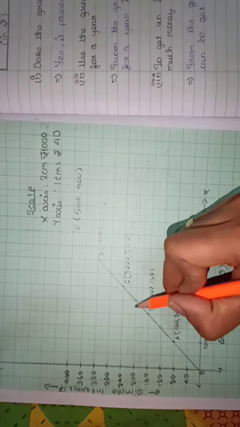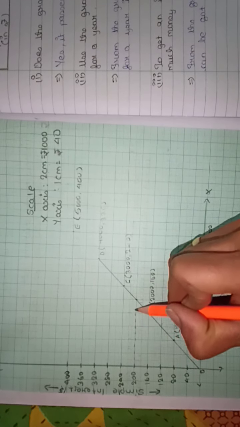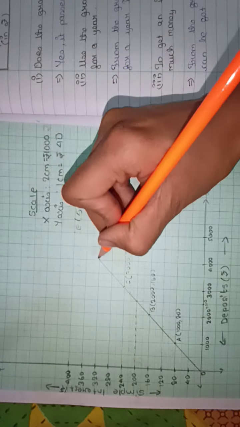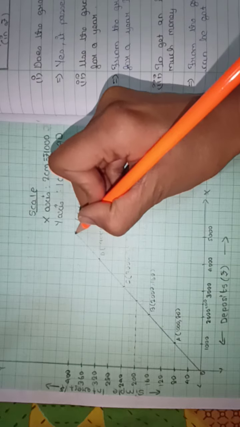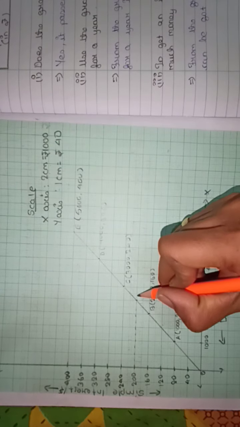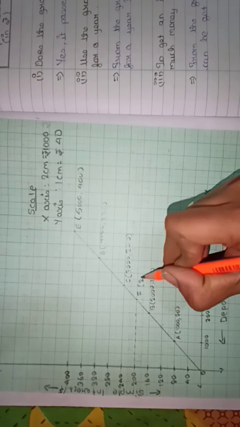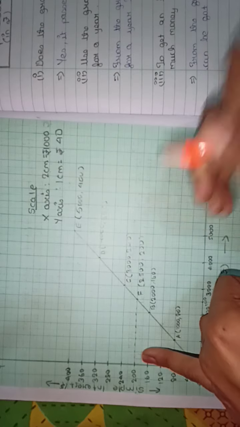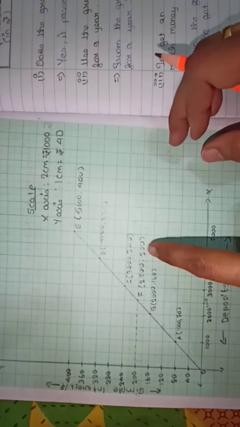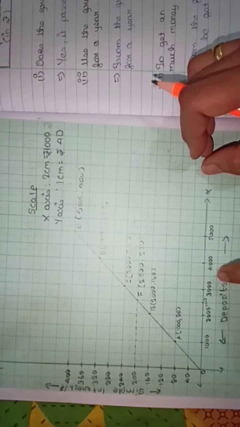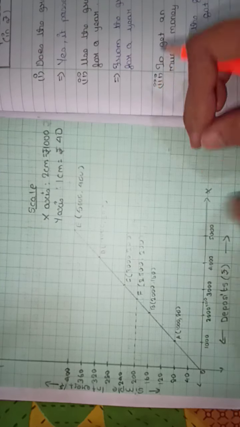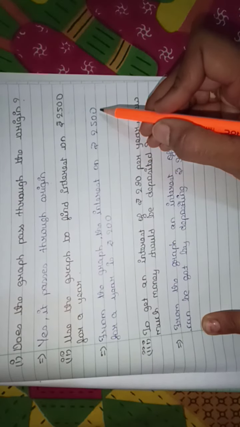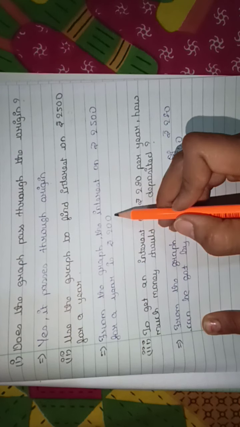Here is the point. And it is going till here, that is 200. So point here, I will write it as, here I have not joined it, that I will join, yes. Here it will be F (2500, 200), and simple interest is 200. So the person has to pay rupees 200 simple interest for the deposit of 2500. So from the graph, the interest on rupees 2500 for a year is rupees 200.